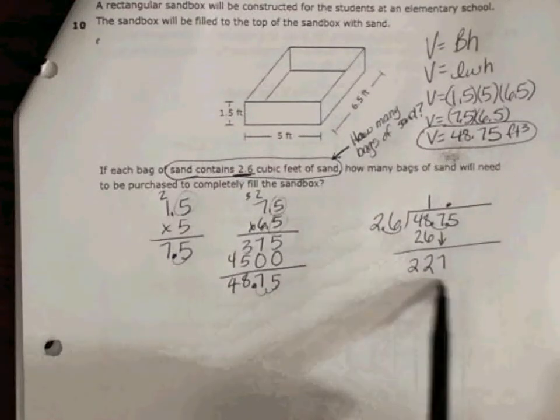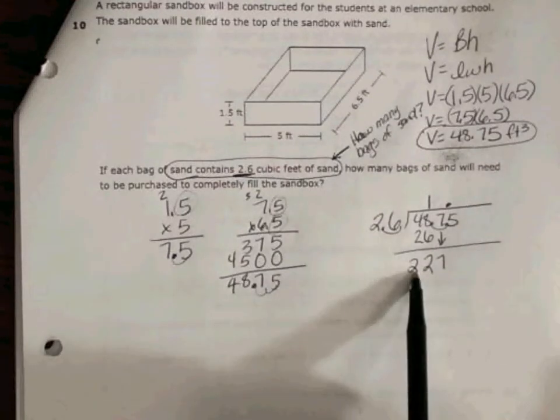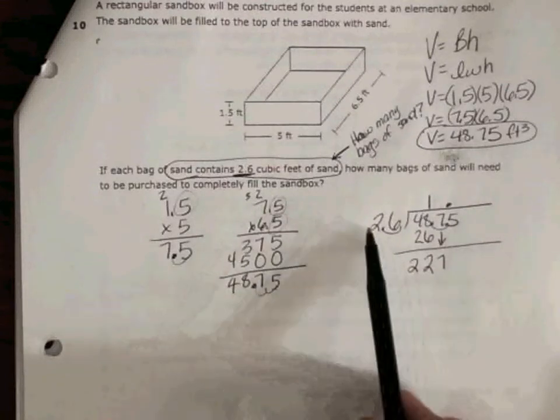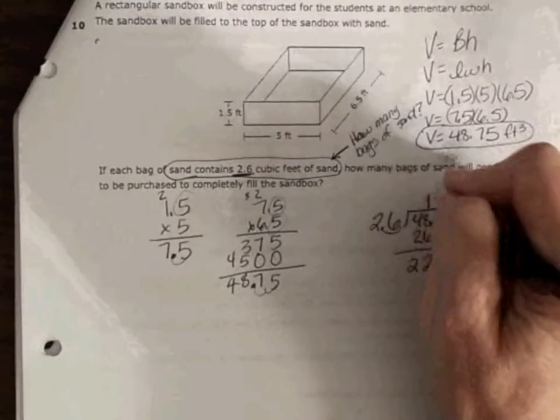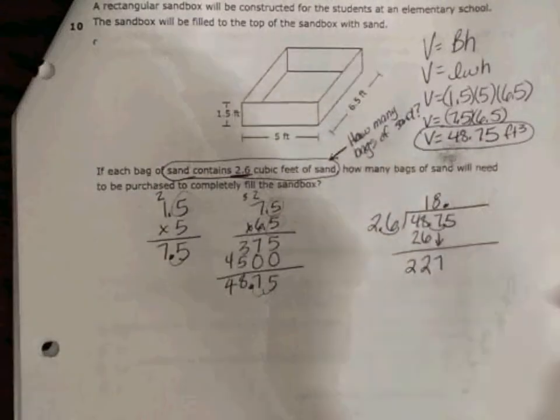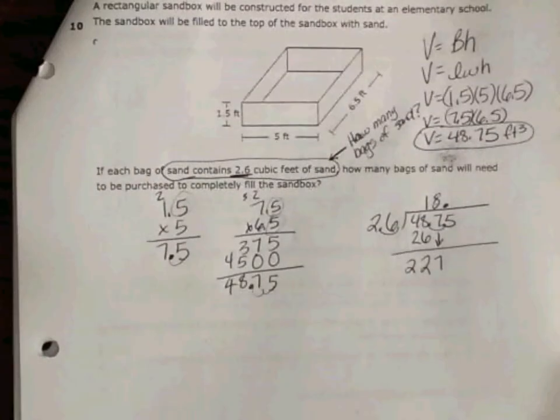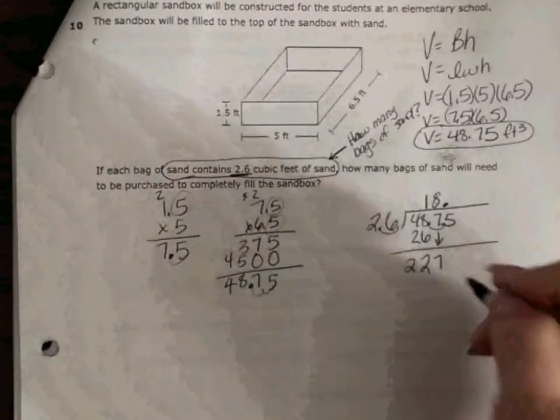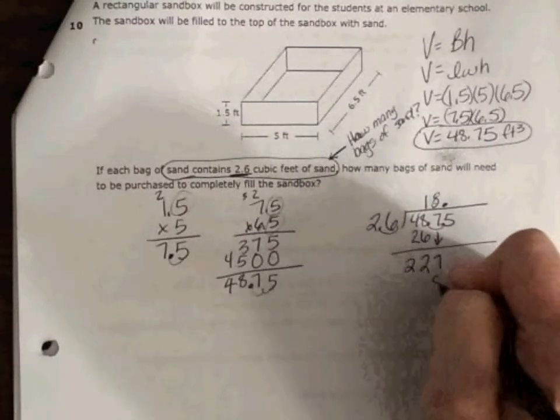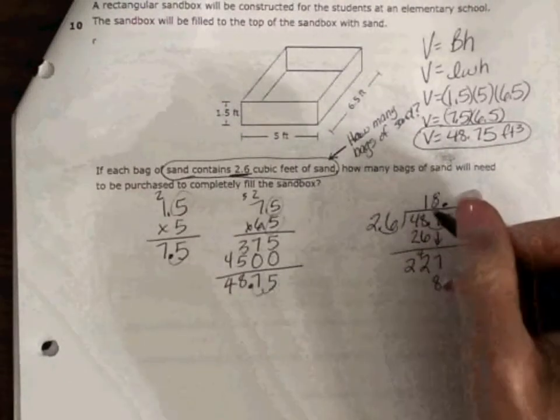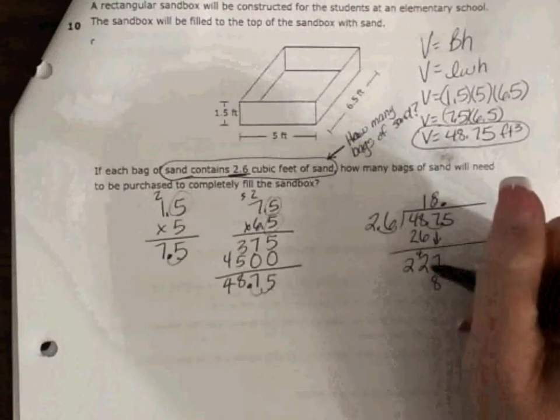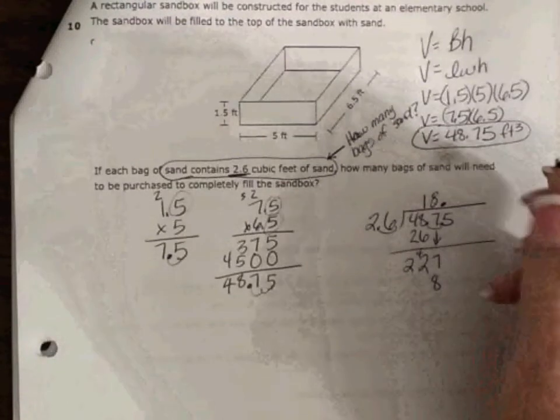We have 200 here, so we know 8 quarters should go into 200. So 8 times 6 is 48. Carry my 4. 8 times 2 is 16, plus 4 is 20.